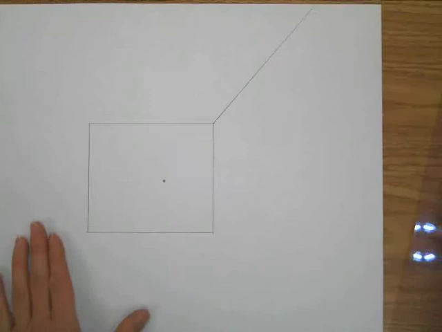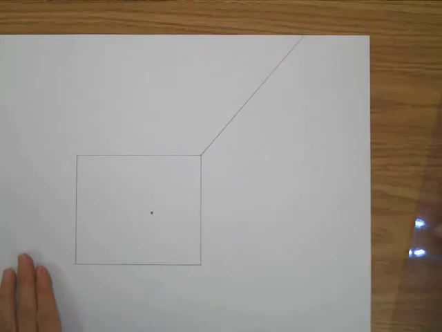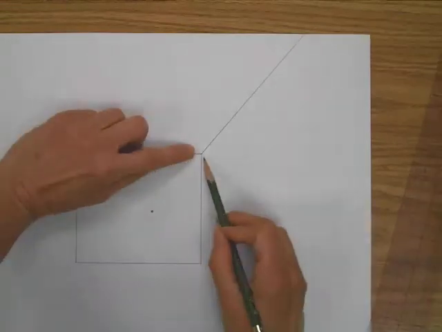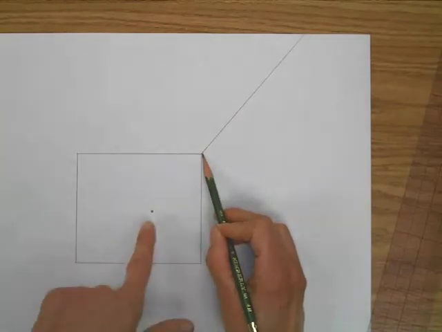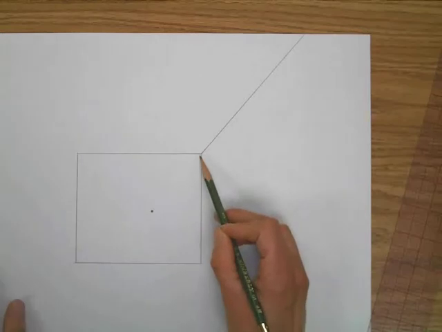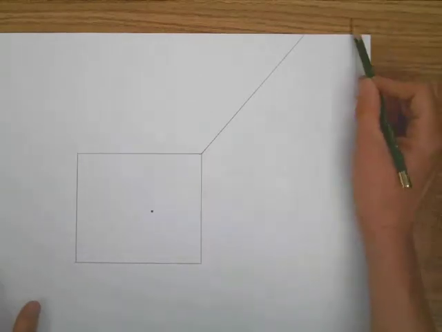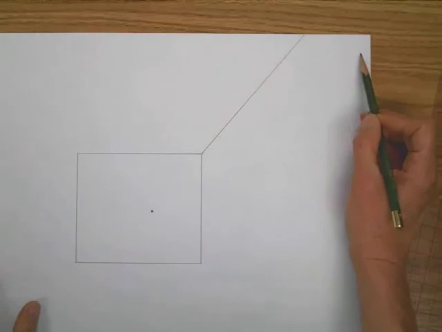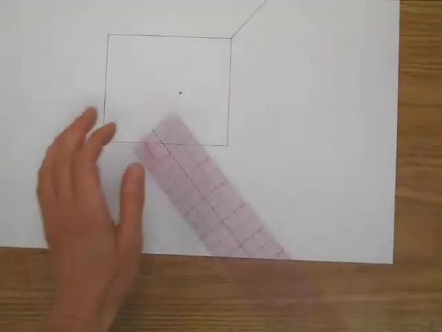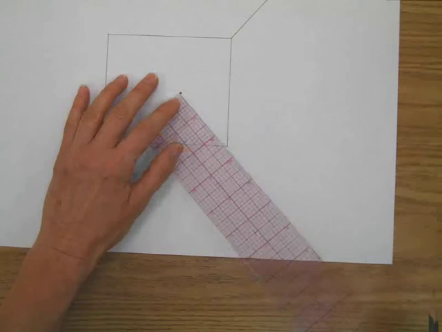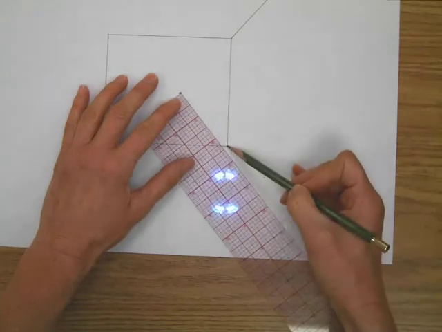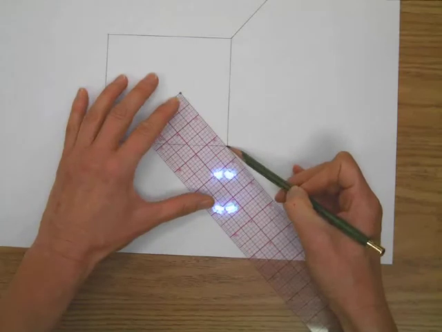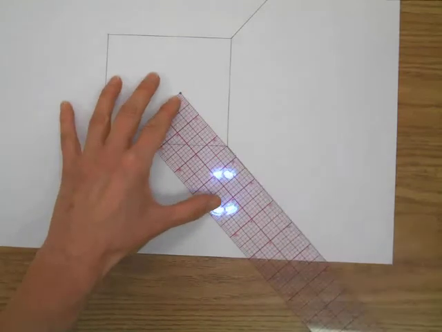Wait, okay, so you don't draw it from the vanishing point, you draw it from the corner? You draw it from the corner of the square that you drew. Look up at the screen where I'm pointing. So you line it up with this point and that point right there. The corner that you want to ignore is this corner over here, the corner of your paper. Ignore that. Okay. So now I'm going to line up the ruler with the vanishing point and this corner right here, and then I'm drawing out to the edge of my paper.